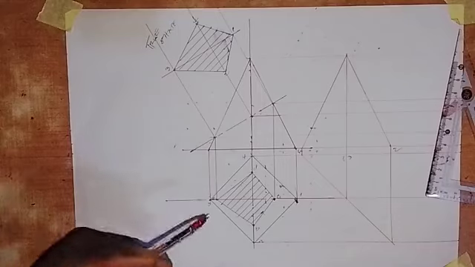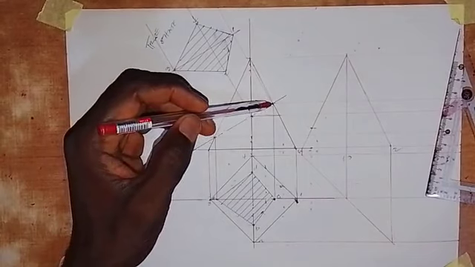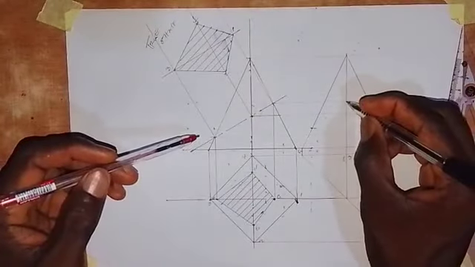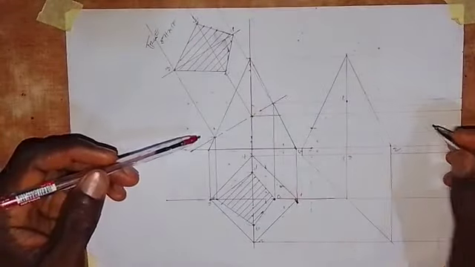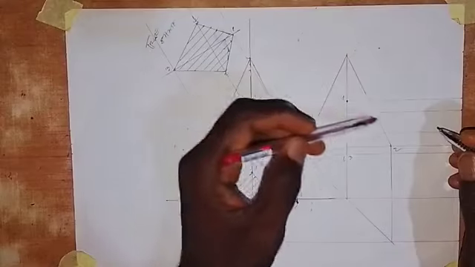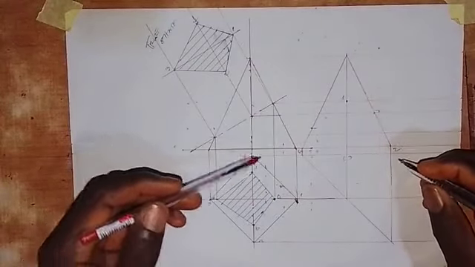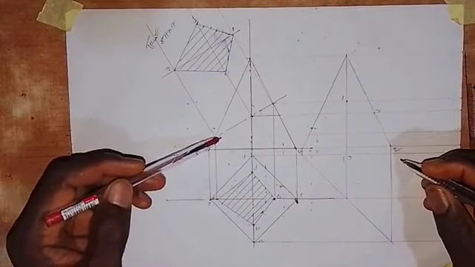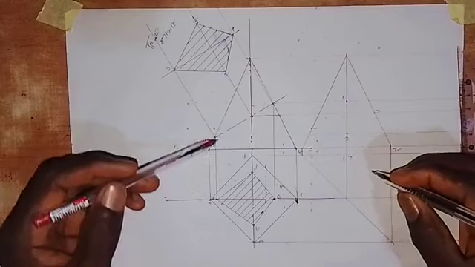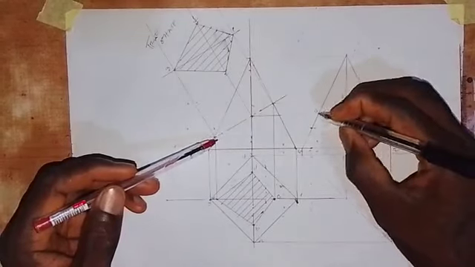Now to locate the points. Let's locate point 1. Point 1 is here, and we have 1 on this line. Let's take note of that. Then point 2 is along this line. Where do we have 2? We have 2 here. This is point 2. And point 3 is along this line as we have it here. This is point 3. And then point 4 is along this line. We have 4 at this point.